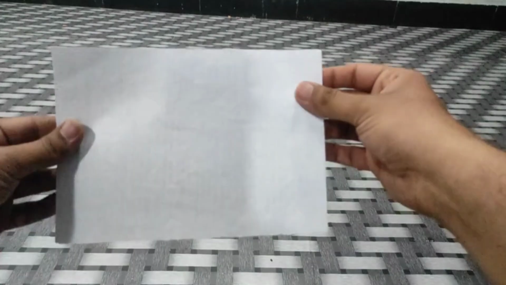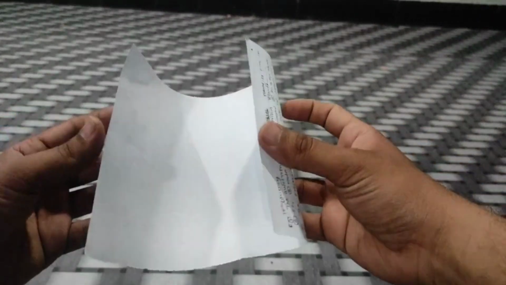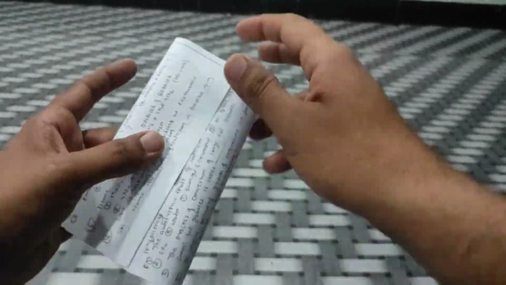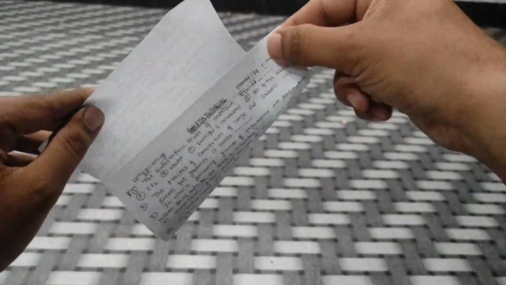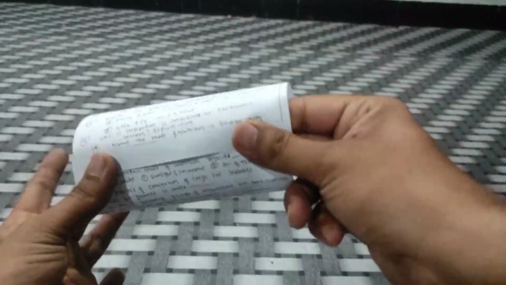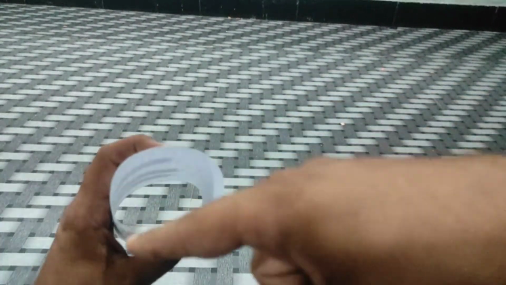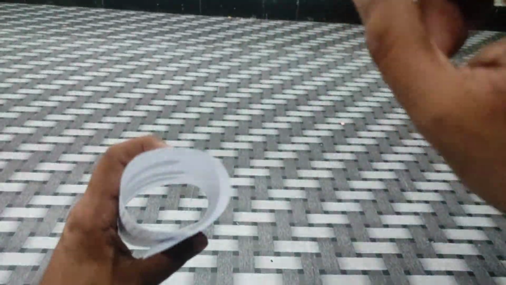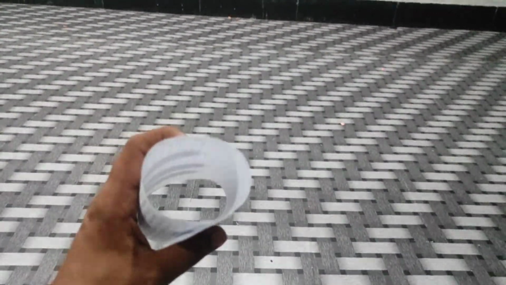Here is our rectangular piece of paper whose dimension is 11 centimeter by 4 centimeter. When I wrap it, you can see we can form a cylinder. When I fold it, the breadth, which was 4 centimeter, becomes the height of the cylinder. And the length becomes the circle, that is 11 centimeter, the length of the rectangular piece of paper mentioned in the question.